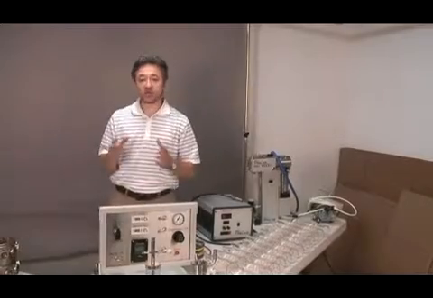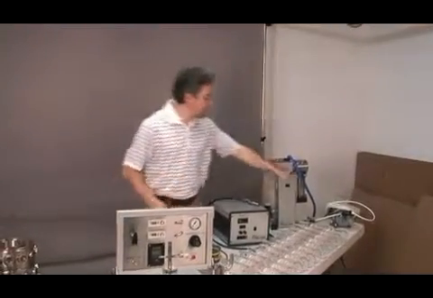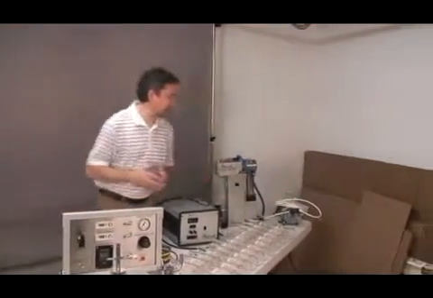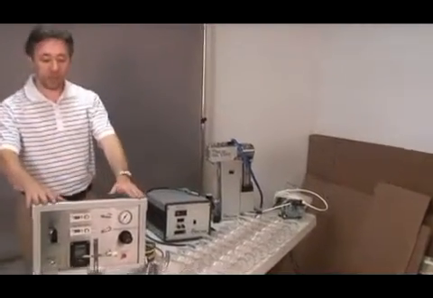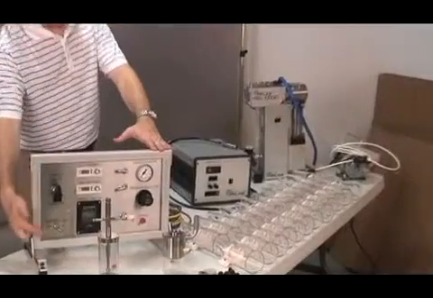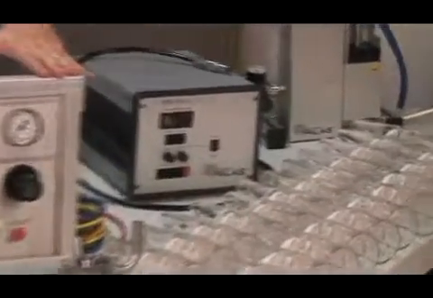To run your sampling equipment, you are supplied with a sampling pump. It's a vacuum pump that is going to be connected to the panel, and with the flip of the switch you can turn on and off the sampling lines.